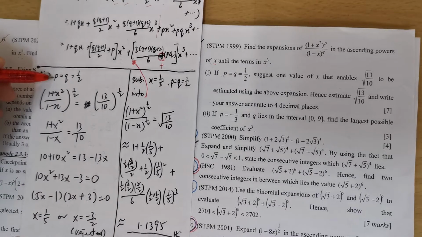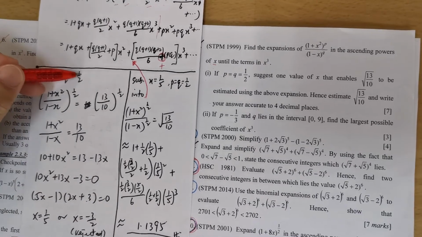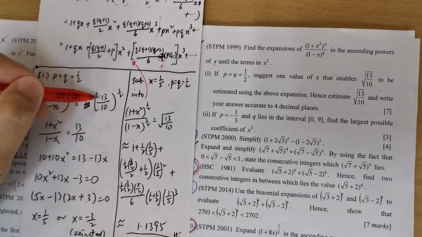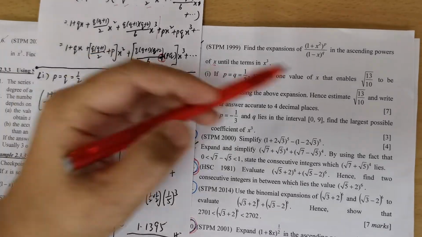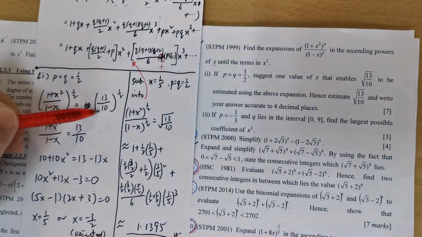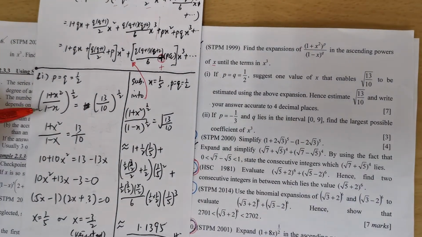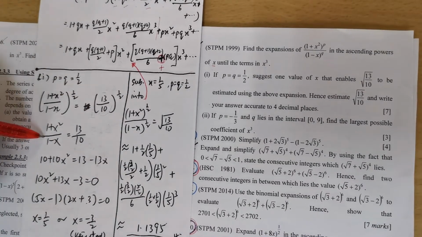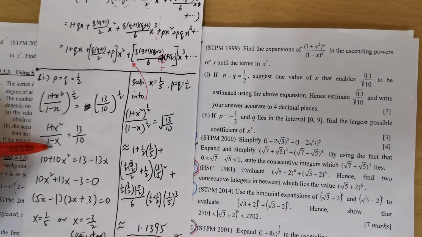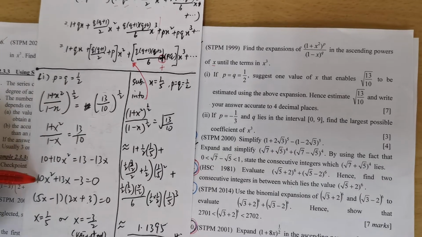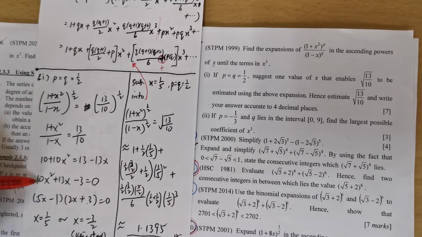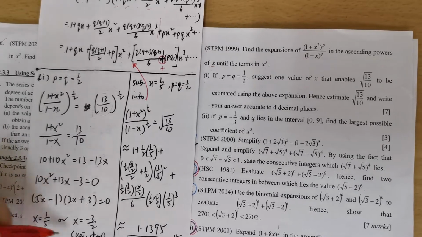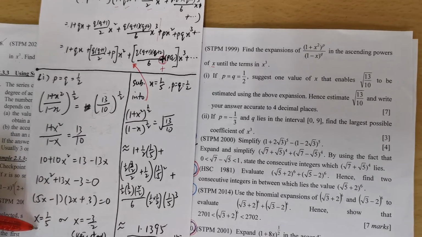Here. Alright? P plus Q equals half. So just sub in here. Alright? And this thing is supposed to be the same as square root 13 over 10. Like this. Square root 13 over 10. Alright? So inside here is the same as inside here. Alright, cross multiplication. So we get one quadratic equation. Factorize it. And we get 2 values of x.